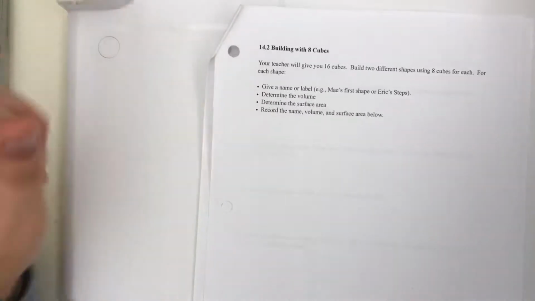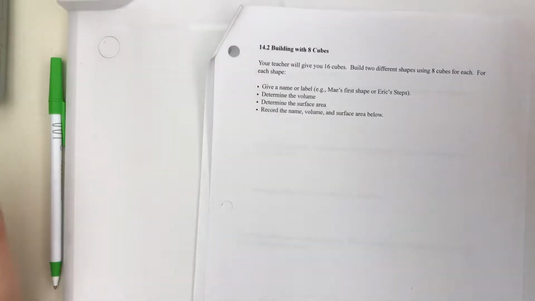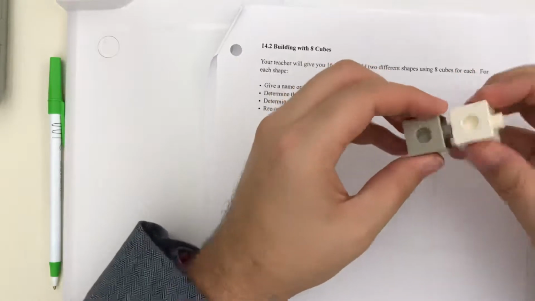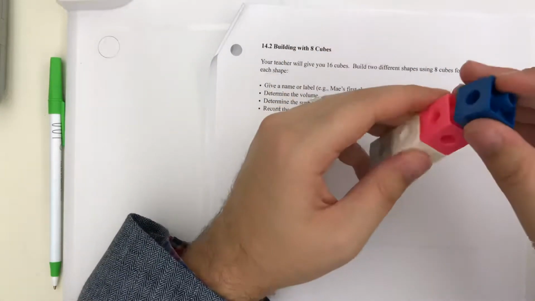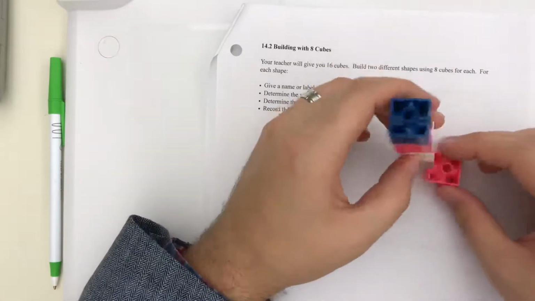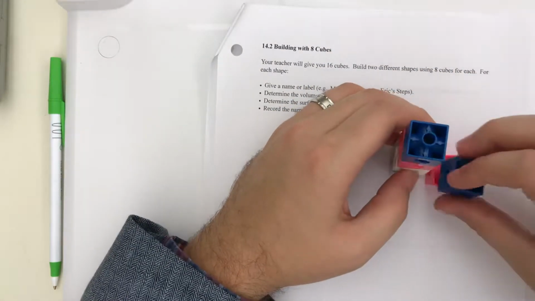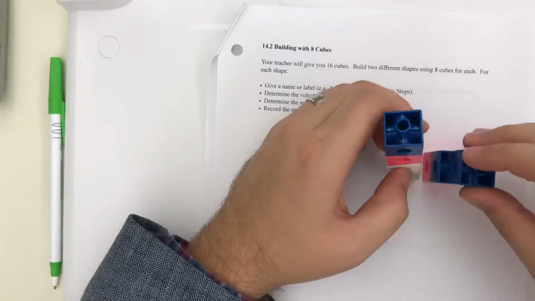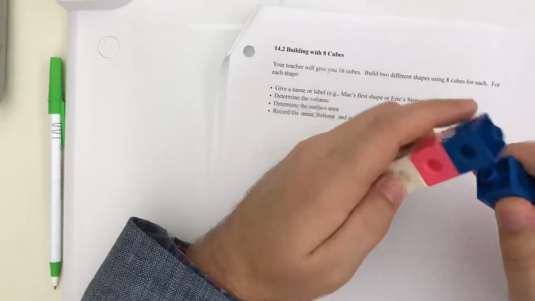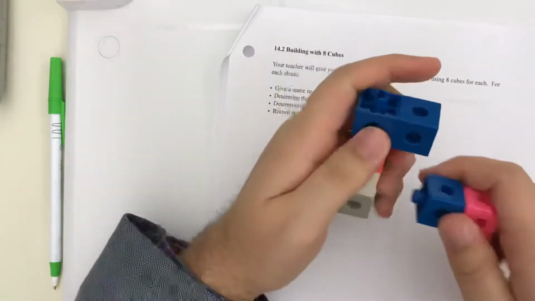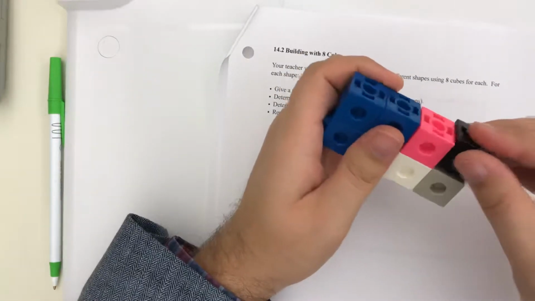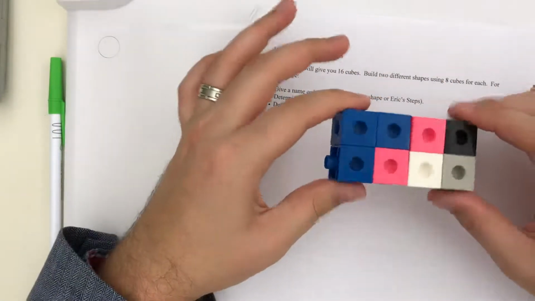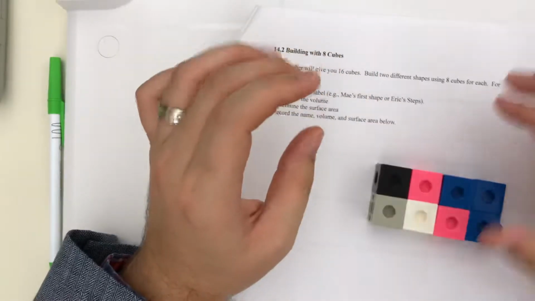All right, then the next thing on the slide is you're going to get 16 cubes and you're going to build two different shapes. So I'm going to go ahead and build two different shapes. So this is one shape, right? That's using 8 cubes. It's one shape that I'm going to use.